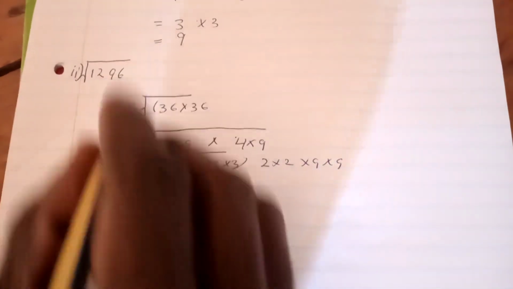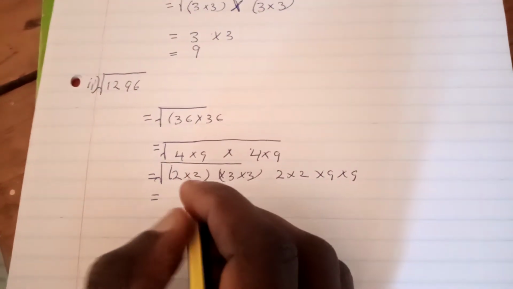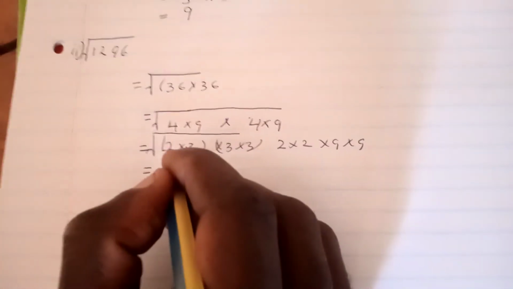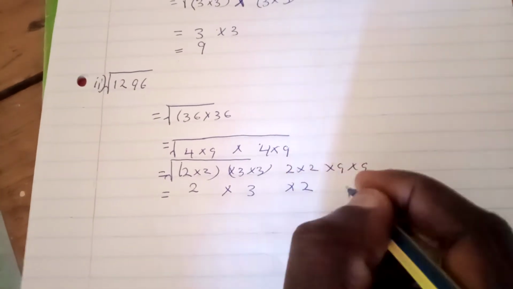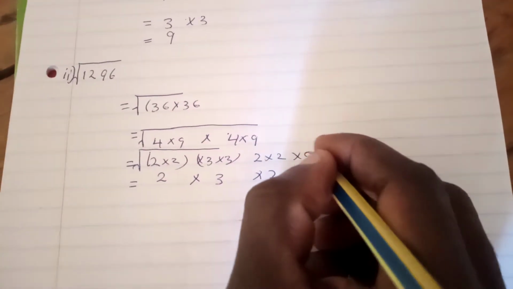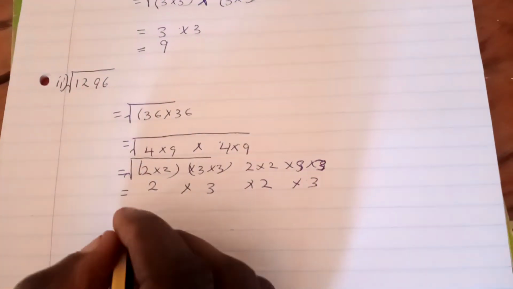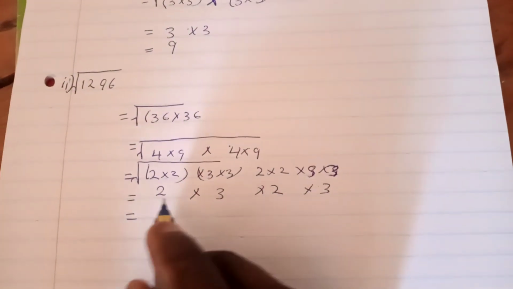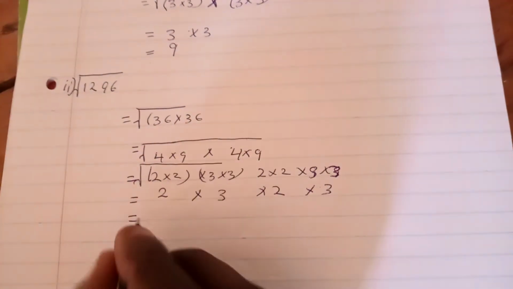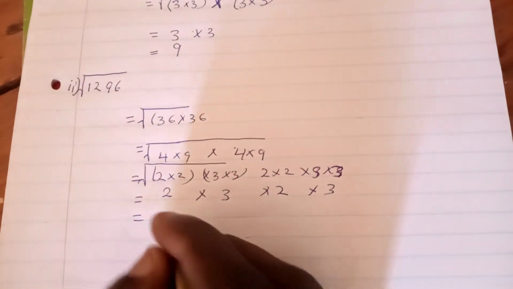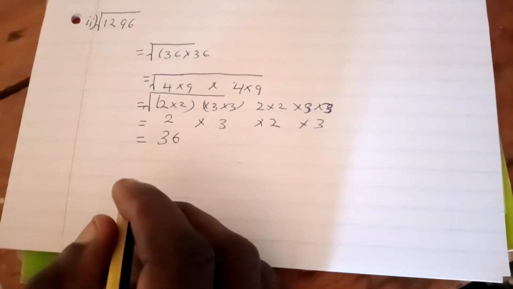So we pick one number per factor, as we did in the above example: 2, 3, 2, 3. So our square root will be 2 by 3 by 2 by 3, which gives us 36 as the square root of 1296.